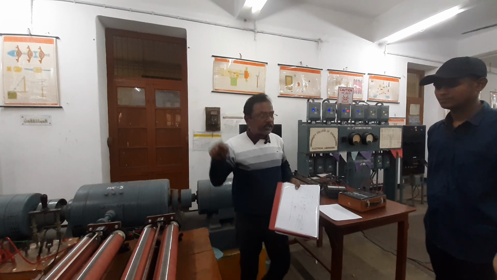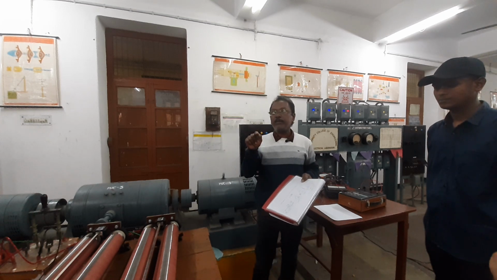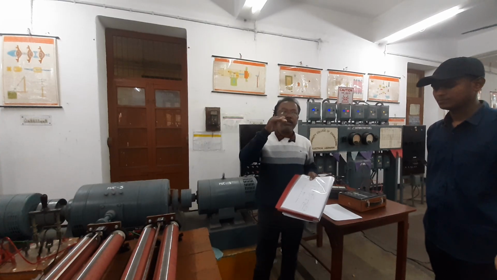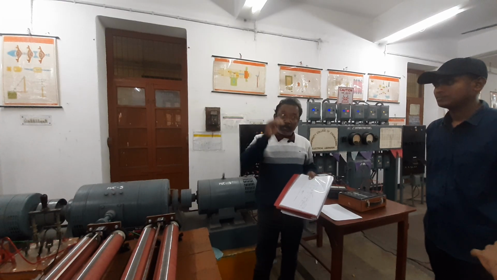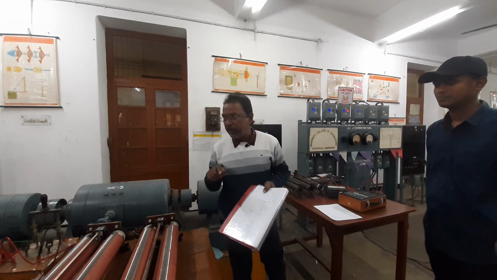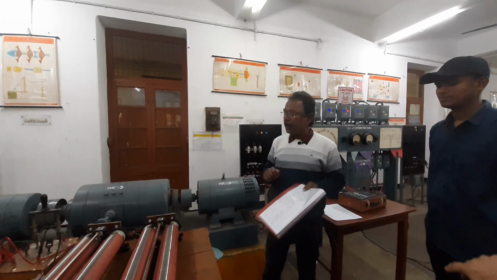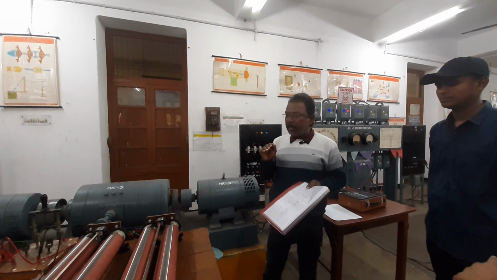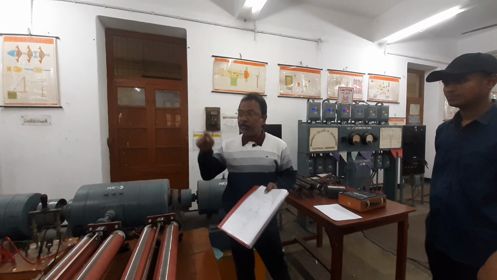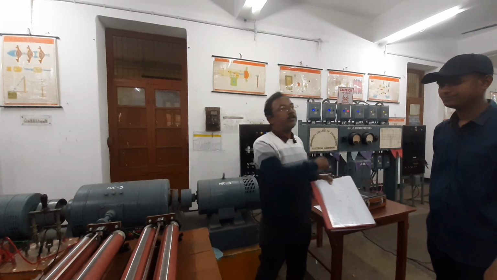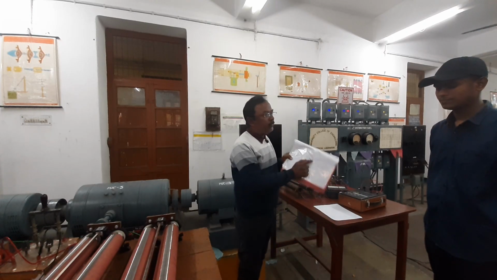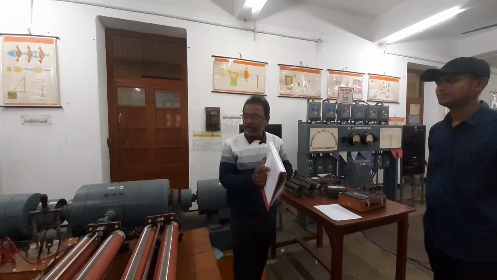You recall that your NS and NR, in case of a motor, NR should be less than NS, the synchronous speed. Clear? But if NR is greater than NS, then at that time it will act as a generator. If you fulfill that condition, then it will definitely act as an induction generator.